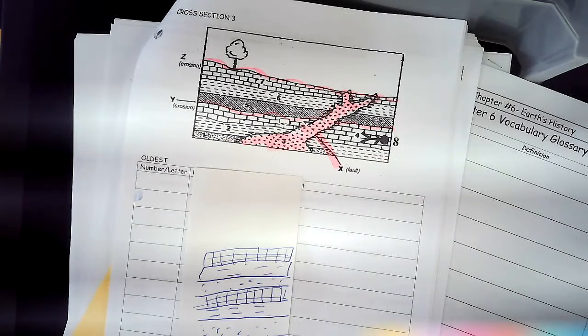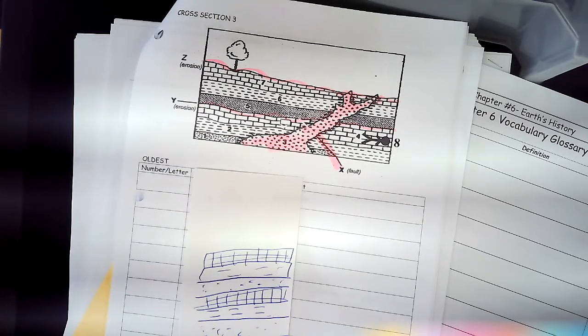Okay, now that you have that, I want you to take a few more minutes and put them in order, keeping in mind that number 3 is younger than everything. The erosion happened in between 4 and 5. The fault happened after layer 2. So keep that in mind and put these in order. Go ahead and fill out the whole thing.